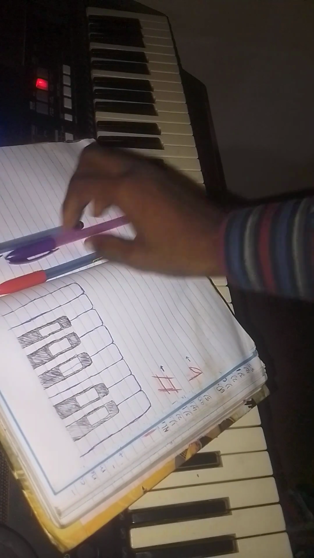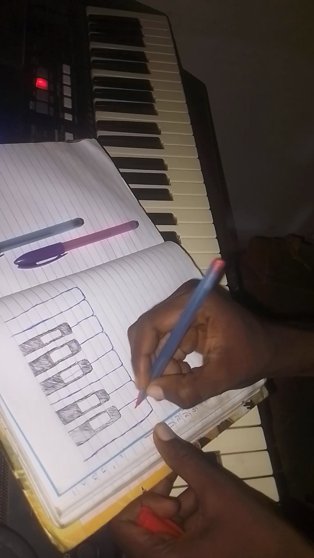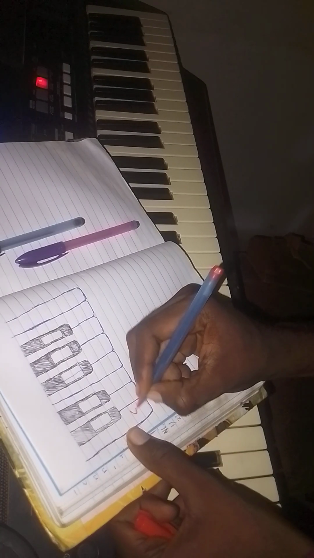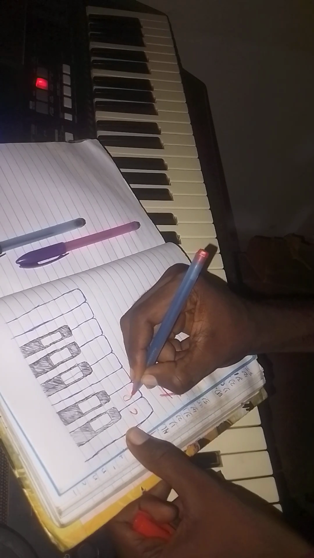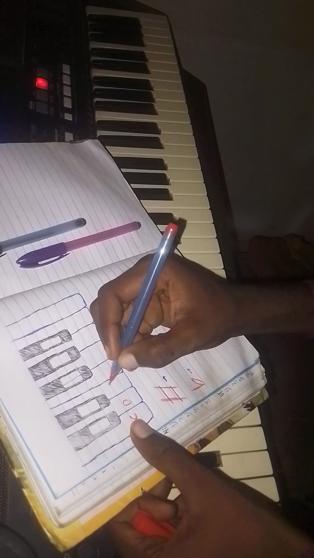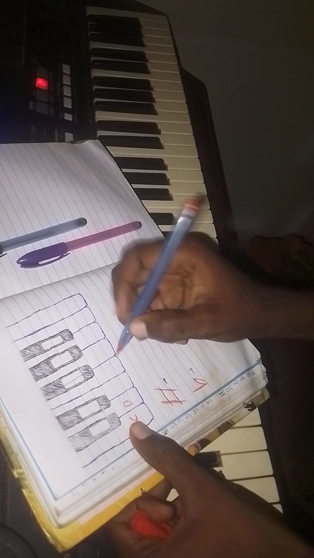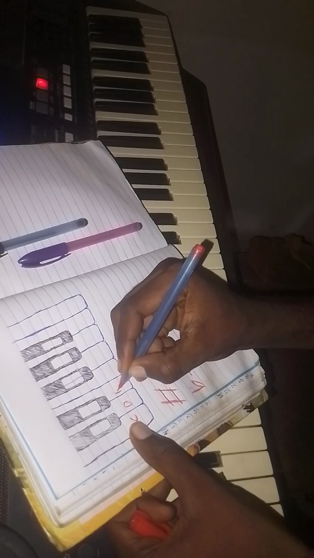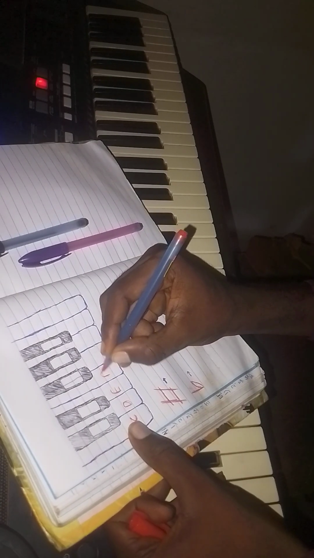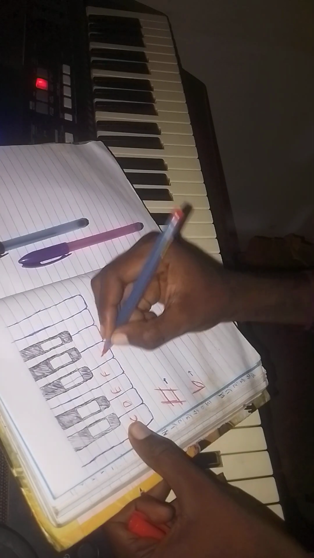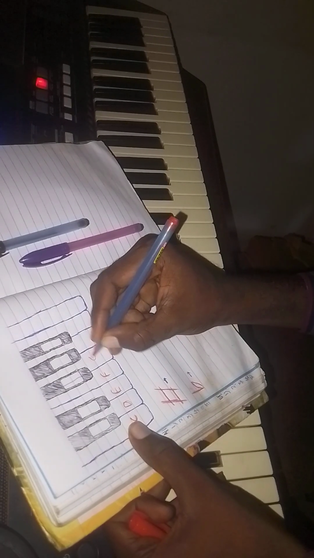Alright, so let's name these keys. This is C, the white key in between any black twins. This is C. This is D. Don't mind my handwriting. I want you to draw something like this. Then this is E. This is F. This is G. Then after G we have what?